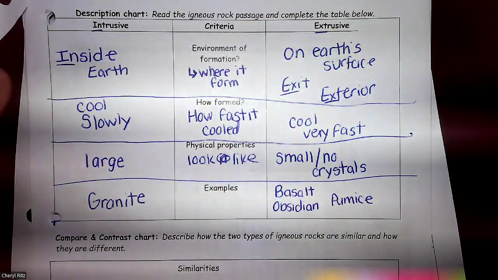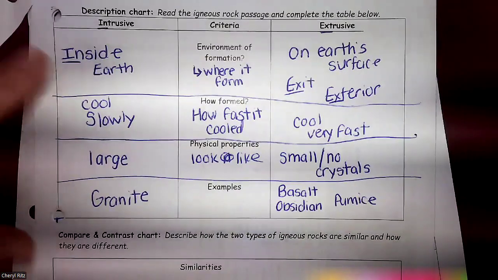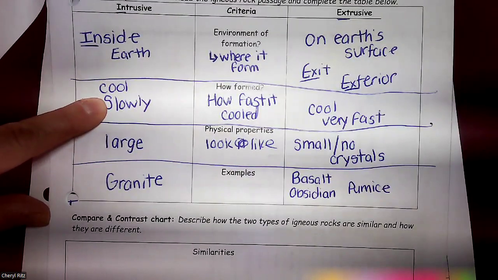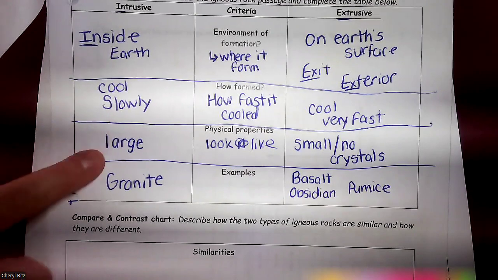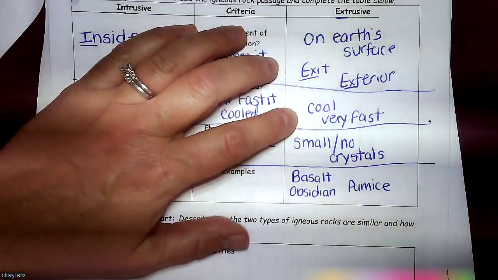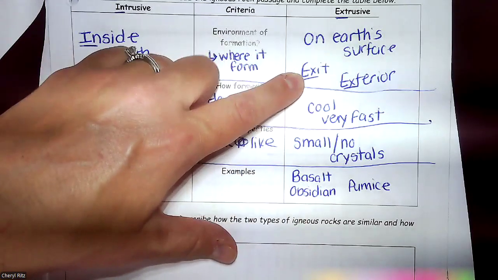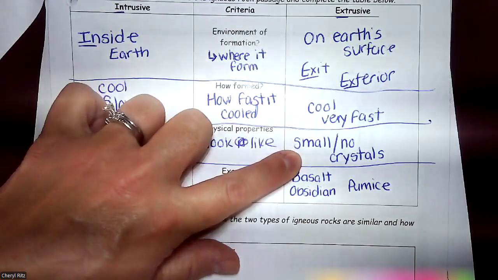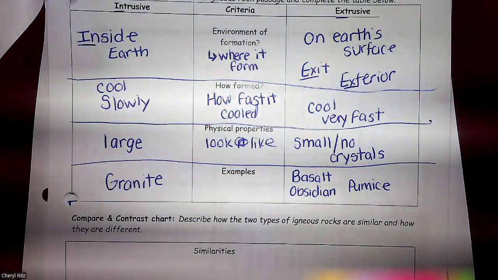We emphasized that intrusive rocks form on the inside. Because they cool slowly, they have large crystals. The opposite is true about extrusive. They form on the surface. They cool very fast, and because they cool fast, they either have teeny tiny crystals or no crystals at all.